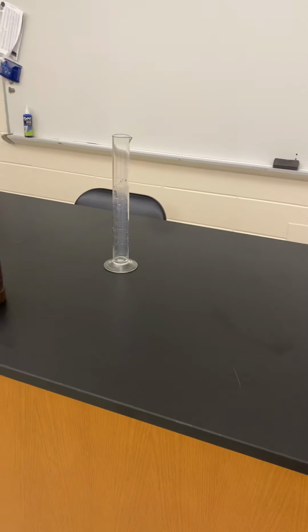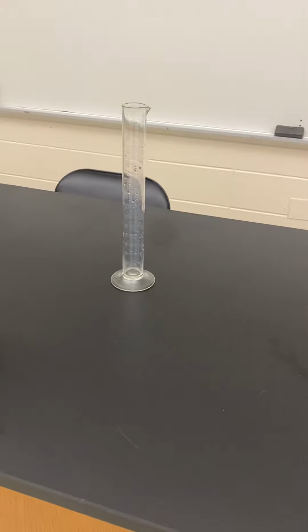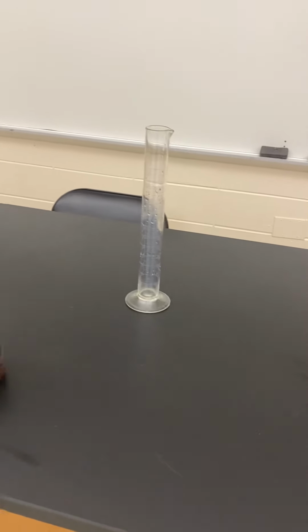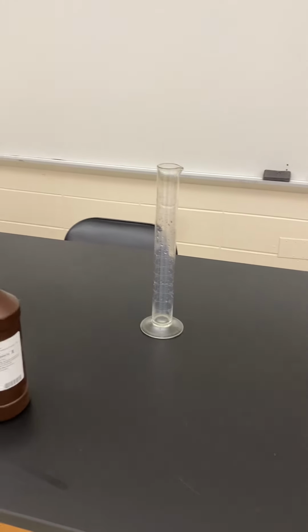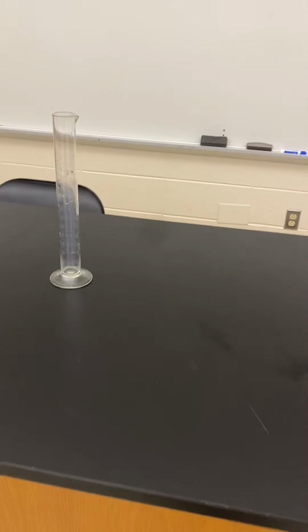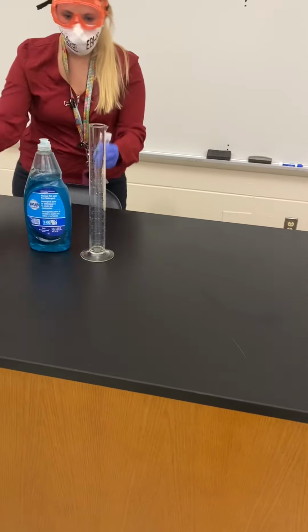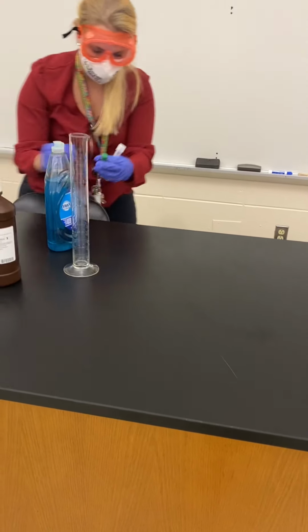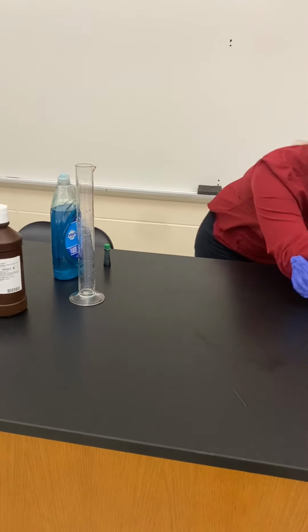All right, so what we need is the hydrogen peroxide, which basically we're doing the decomposition of hydrogen peroxide. We're gonna need soap because it's gonna produce a gas, so go put that next to there. And also the important thing for this reaction is that we're gonna use a catalyst. This is potassium iodide.